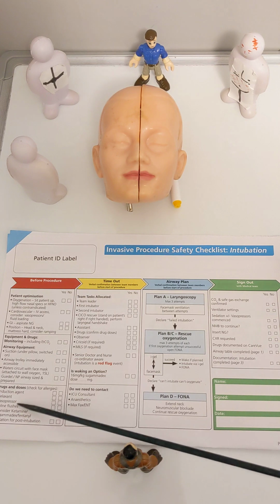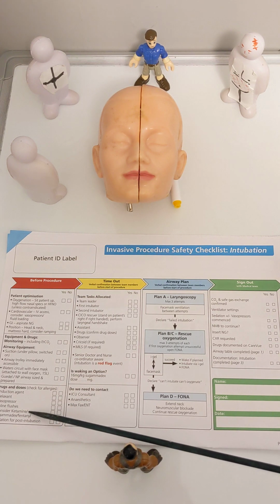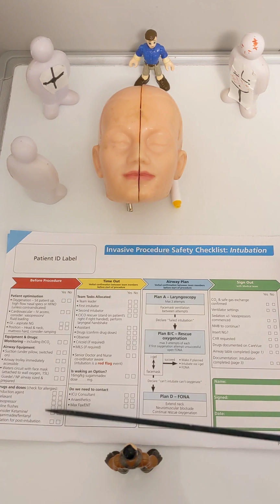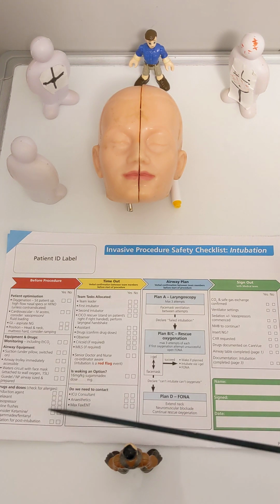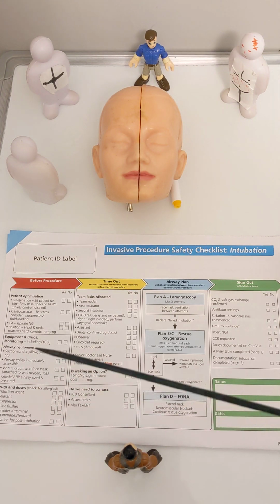So some people may use metaraminol. You may want to consider saline flushes, and you may want to consider fentanyl and other drugs, and what sedation you will use post intubation. So all these drugs need to be checked, and their doses also need to be kept ready.